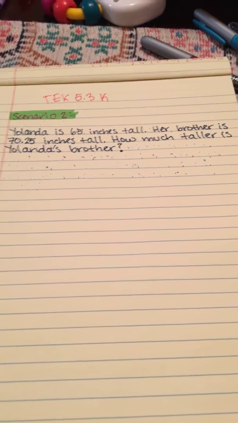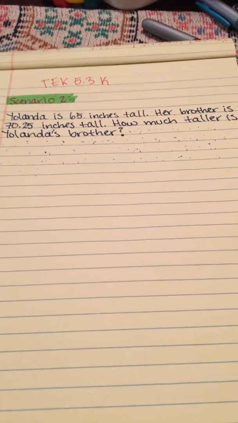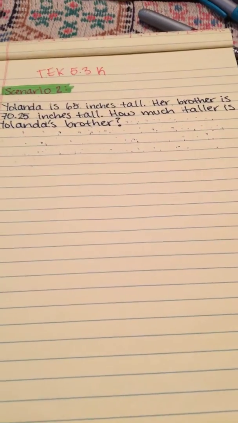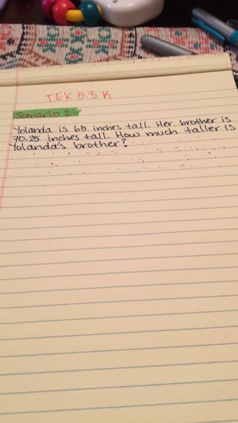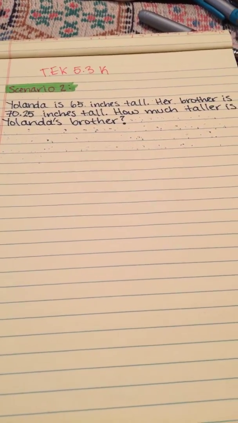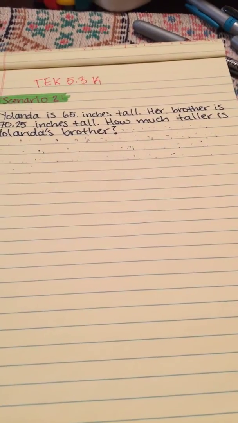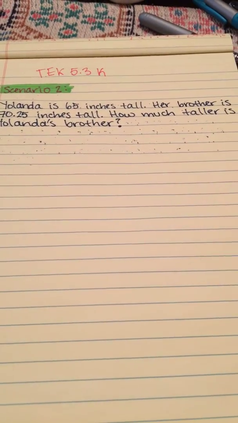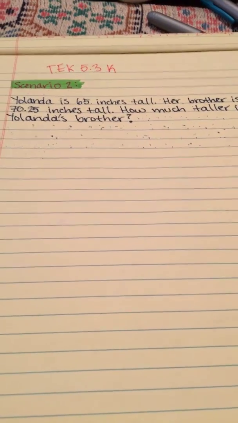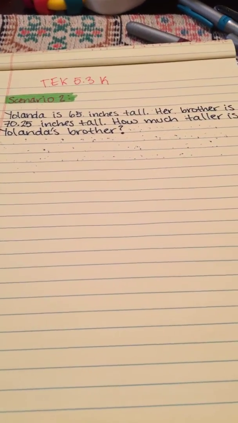Alrighty, so now we're moving on to the second scenario. We're still on TEK 5.3K, the part where we are adding and subtracting decimals. Again, just because we're adding and subtracting decimals doesn't mean that it's always going to be decimal and decimal. It could very well mean a decimal and a whole number. And so I'm pretty sure in the last video with scenario 1, we were adding and subtracting just decimals. So I'm pretty sure you already know that in the second scenario, we're going to also have a whole number.